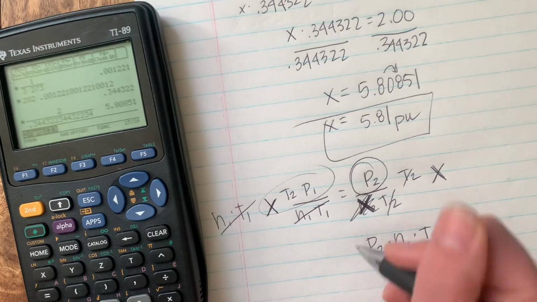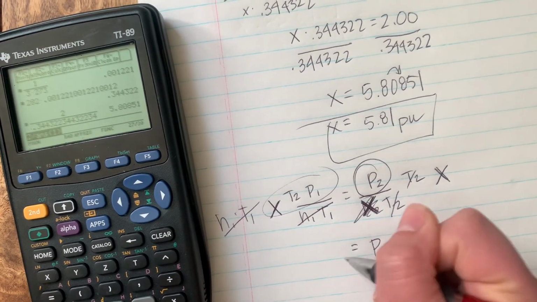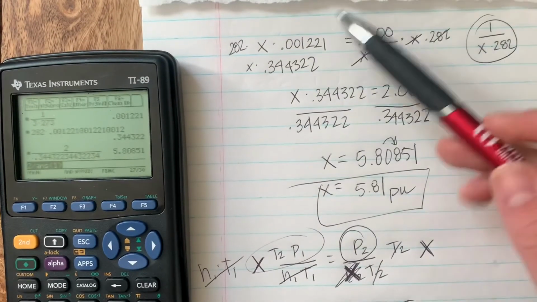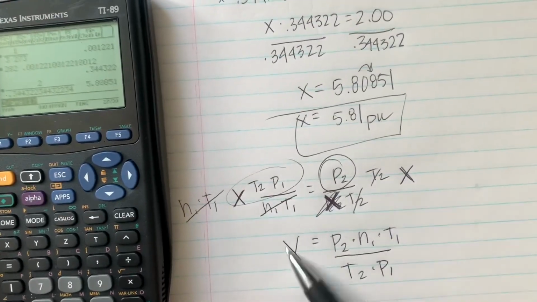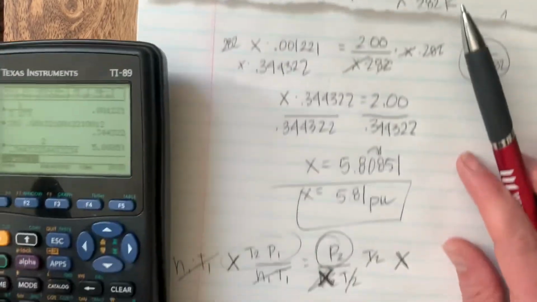Now we need to divide those. Okay, so we're going to get T2 P1. Same thing as up here. This works a little bit better in my brain, but some people like doing this first and then just plugging in the values that they already pulled out of the problem.